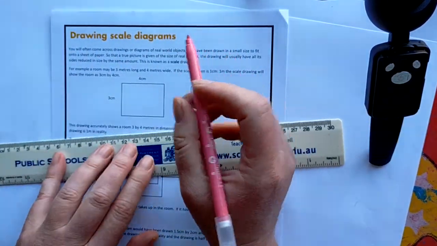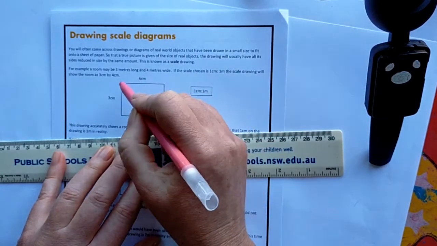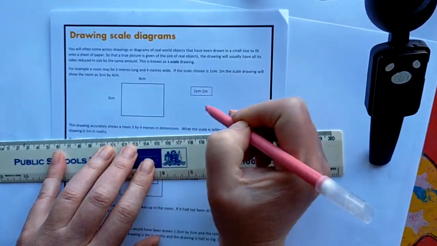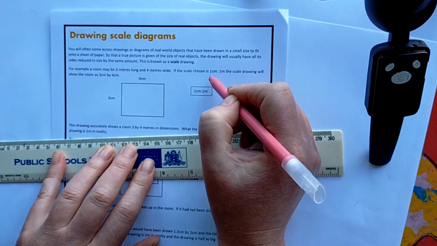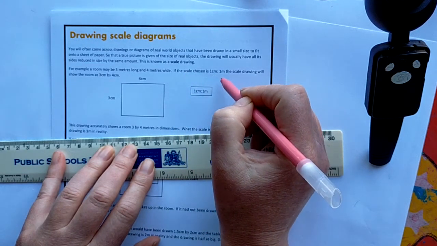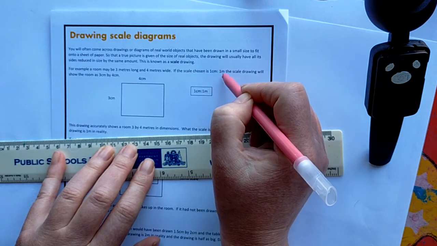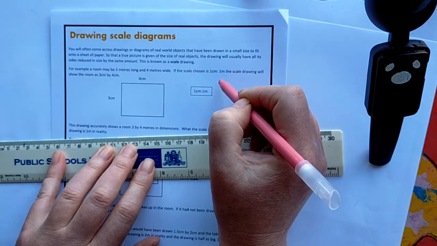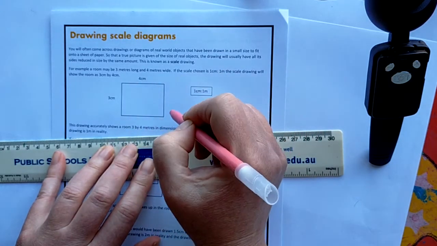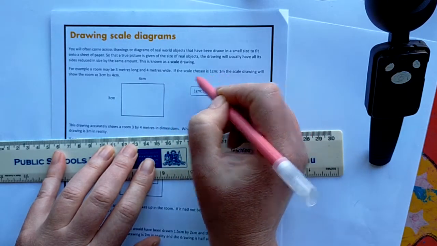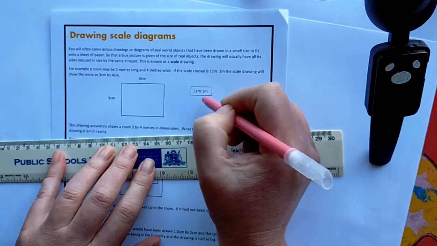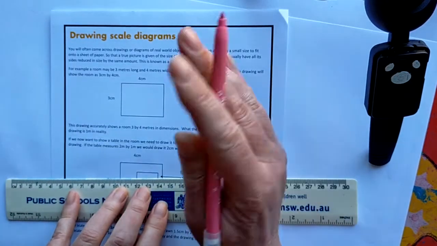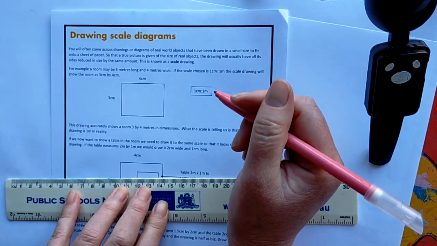So in real life, a room may be 4 meters by 3 meters. And if the scale chosen is that 1 centimeter is to 1 meter, then if the room is 3 meters by 4 meters in real life, it'll be 3 centimeters by 4 centimeters on your diagram. And that will accurately show you.